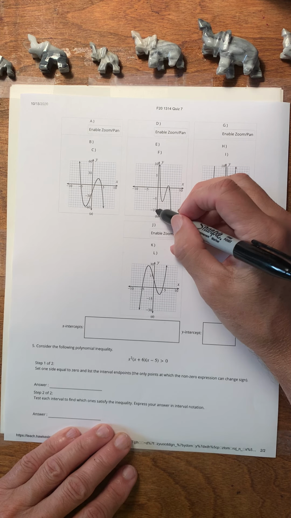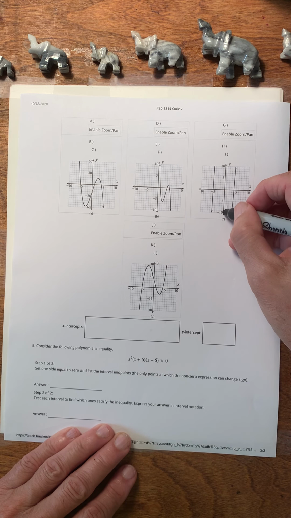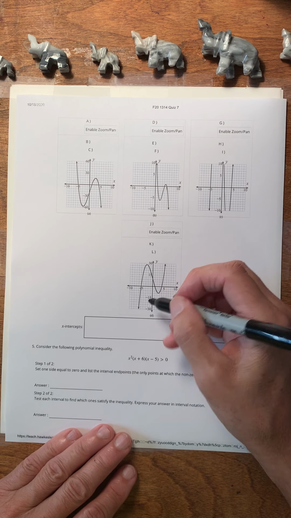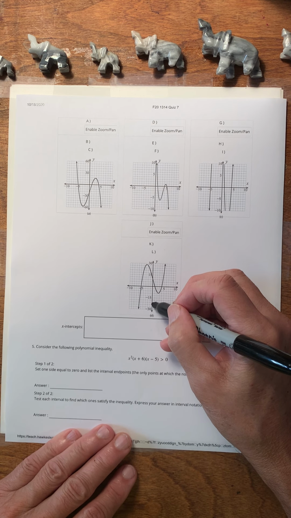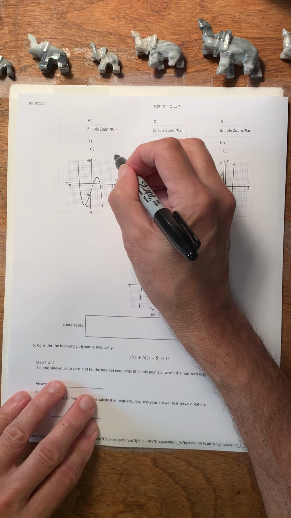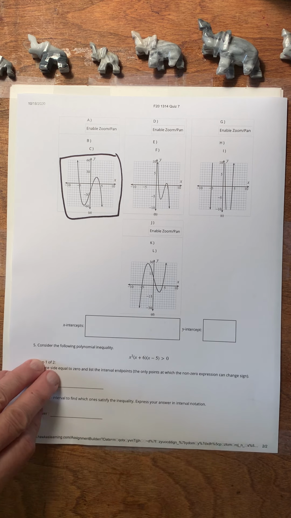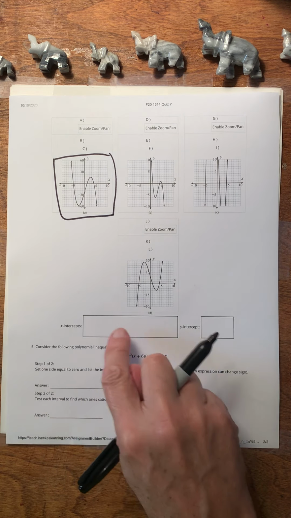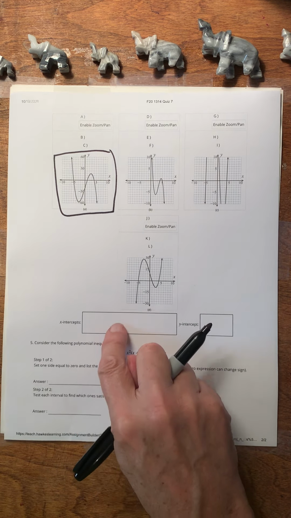So notice this guy, the y-axis is not cut at -20. Where's the y-axis? Forget that one. The y-axis is not cut at -20. So this is my answer. That's the one I will choose for my graph. Now let's see if we can figure out how to put in the x-intercepts.